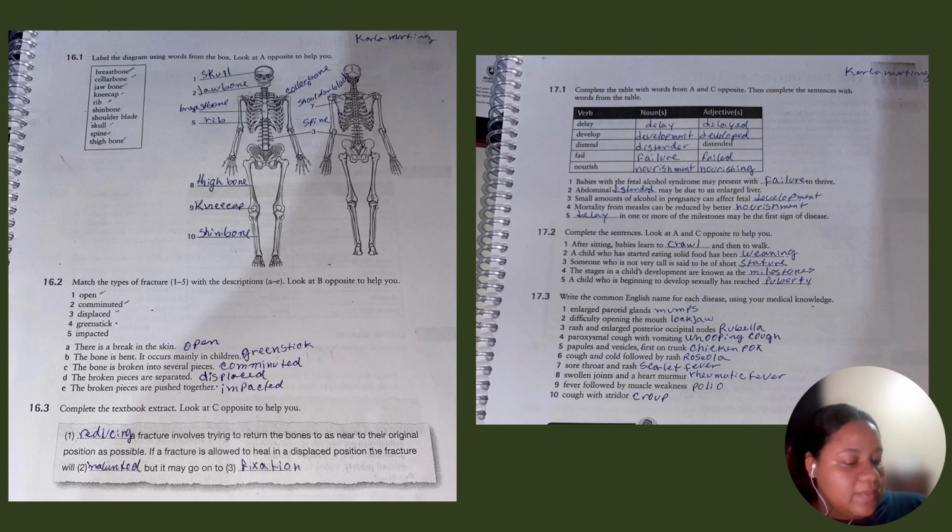17.3. Write the common English name of each disease using your medical knowledge. Enlarged parotid glands: mumps. Difficulty opening the mouth: lockjaw. Rash and enlarged posterior occipital nodes: rubella. Paroxysmal cough with vomiting: whooping cough. Papules with vesicles: chickenpox. Cold and cough followed by rash: measles. Sore throat and rash: scarlet fever. Swollen joints and heart murmurs: rheumatic fever. Fever followed by muscle weakness: polio. Cold with stridor: croup.